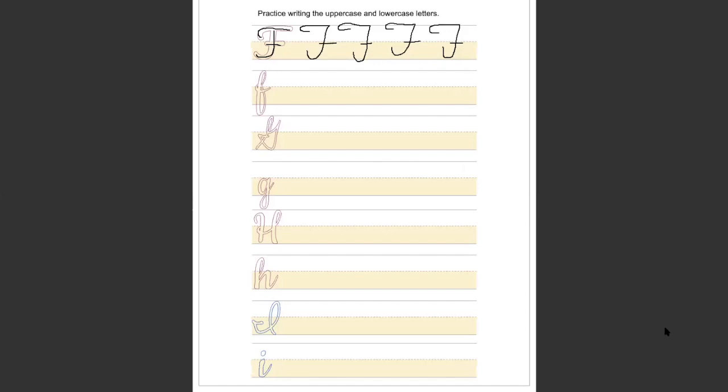Okay. Question. Do you have to do one letter each row? Well, you can fill up the whole line for each row. So you see how I filled the whole thing up? We're gonna fill the whole thing up for each row. That way we get lots of extra practice.